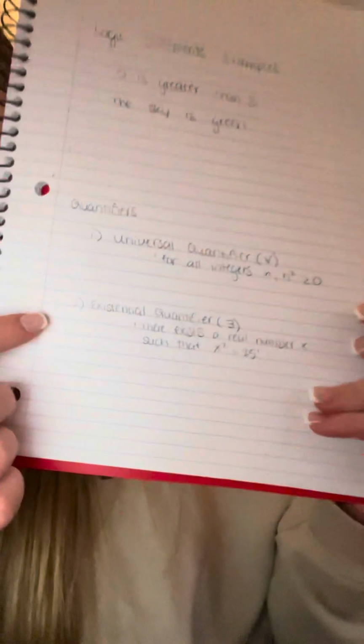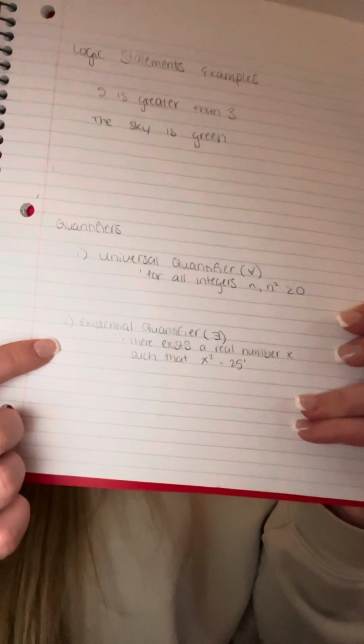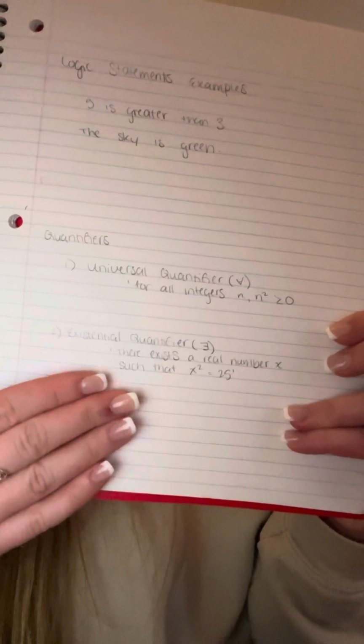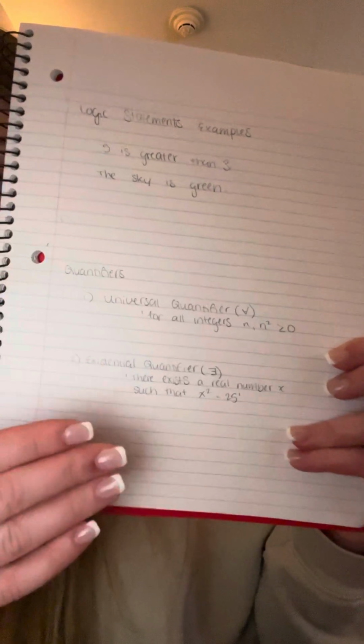For our existential quantifier, this means "there exists" or "at least one." An example is: there exists a real number x such that x squared equals 25. This means there is at least one x that satisfies the equation. Understanding these quantifiers helps us frame mathematical arguments more accurately.